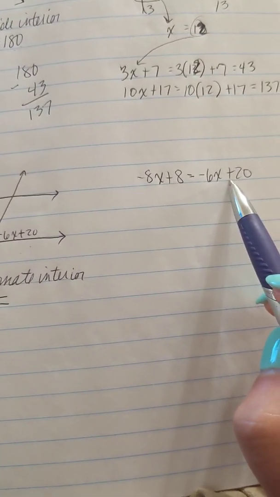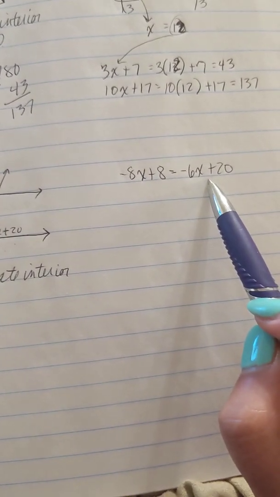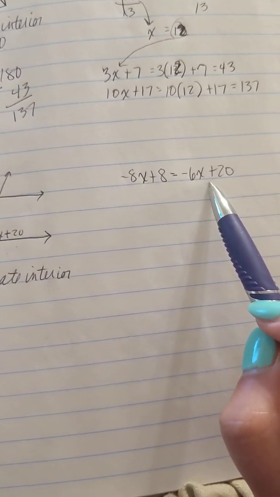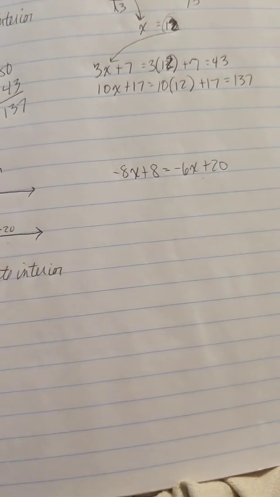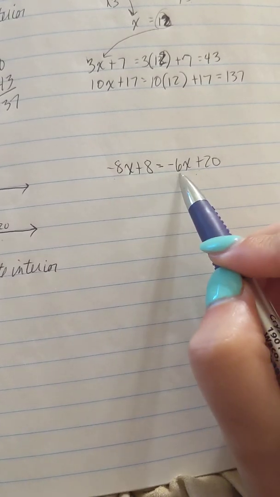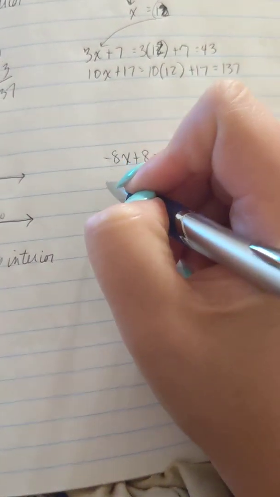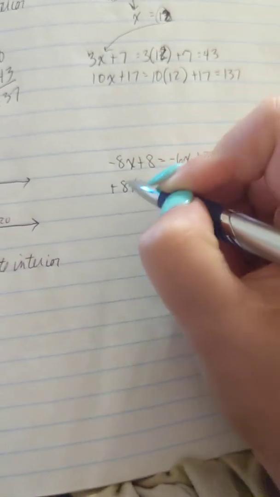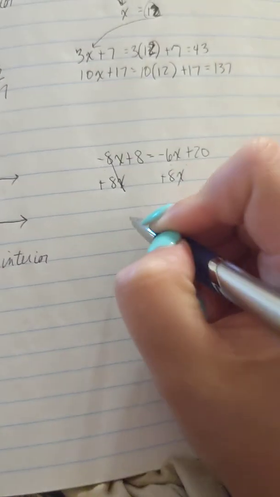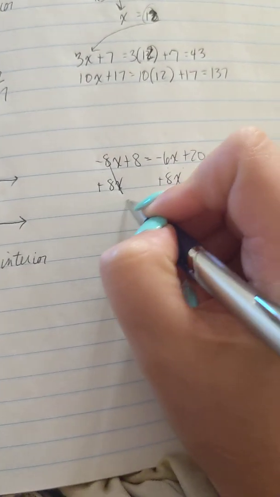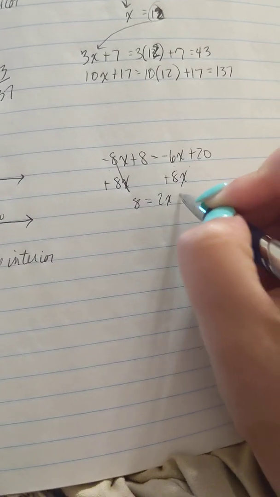And now I'm going to do my don't call me after midnight. I don't need to distribute. I don't need to combine like terms, but I do need to move variables. I prefer to move the smaller variable towards the bigger variable. So negative 8 is smaller than negative 6, so I'm going to get rid of that first. So I'm going to do plus 8x because that's the opposite of negative 8x. So then I'm going to bring down my 8 equals 2x plus 20.